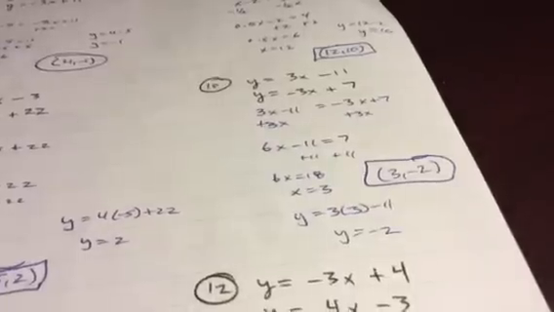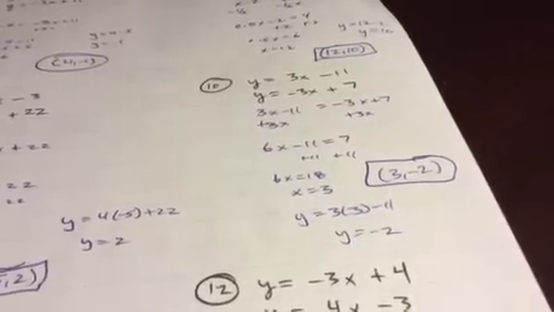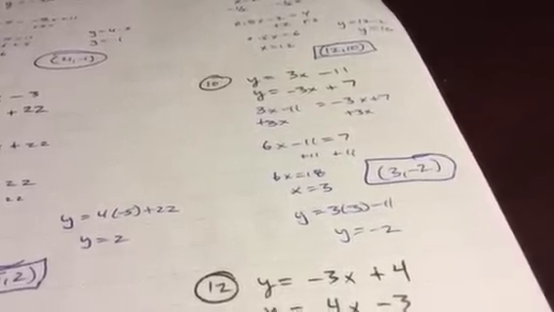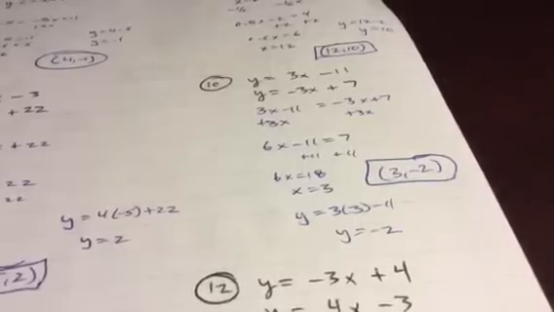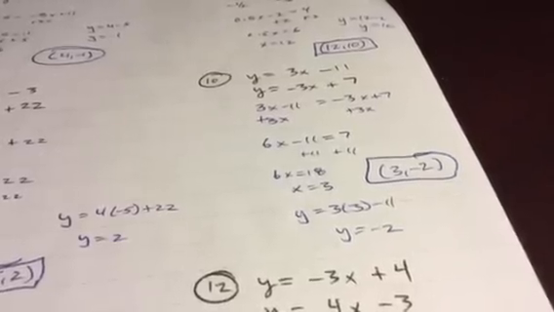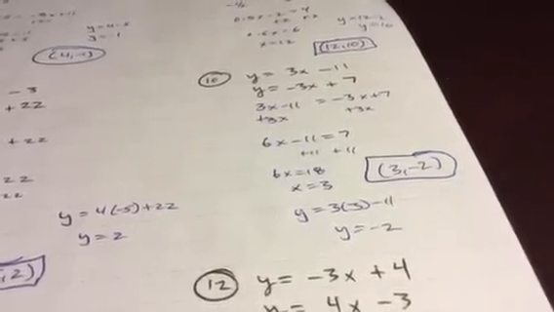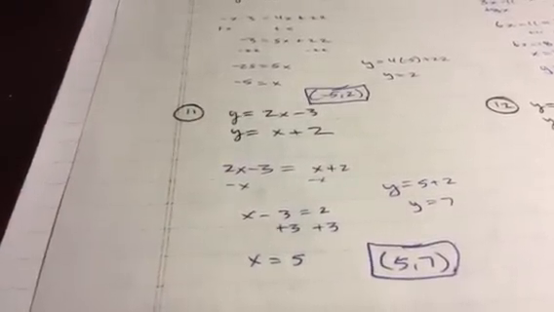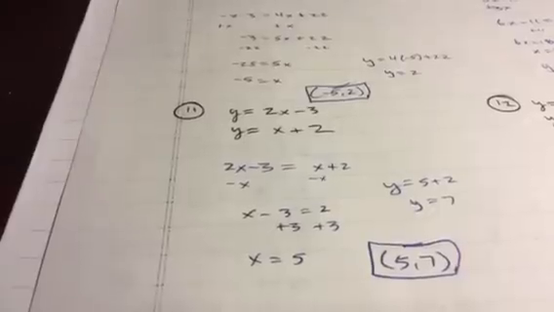Number 10, folks, 3x minus 11 is equal to negative 3x plus 7. The x's don't cancel, they're opposites. So when I add 3x to 3x, I get 6x minus 11 equals 7. I'm going to get x equals 3, plug 3 in for x, you get y is negative 2. Number 11, folks, 2x minus 3 is equal to x plus 2. You get x is 5, plug 5 in for x, you get y is 7.